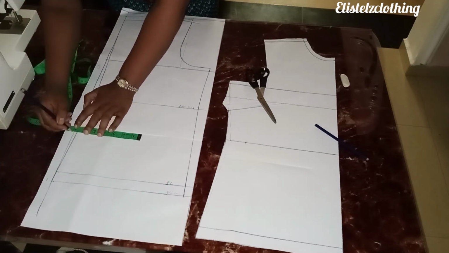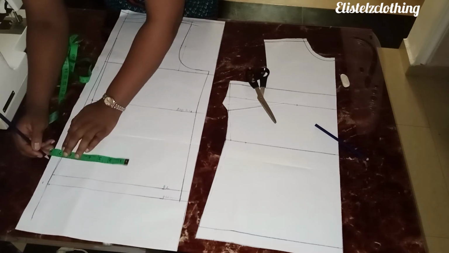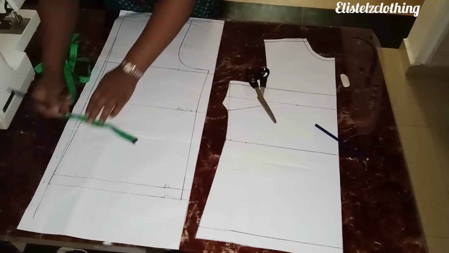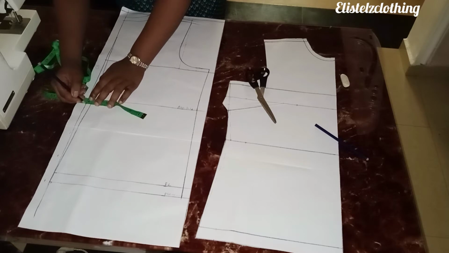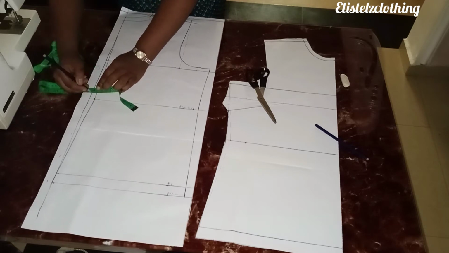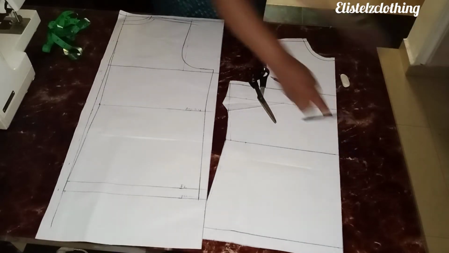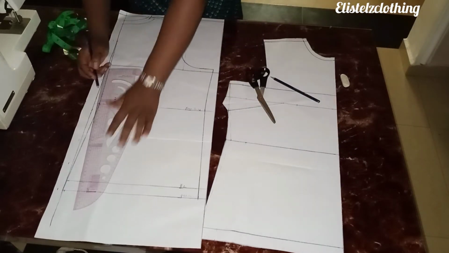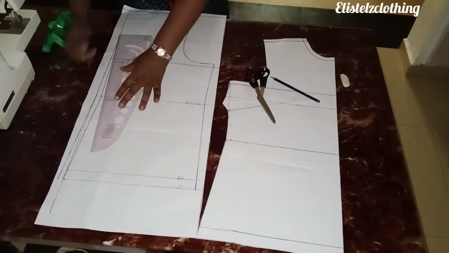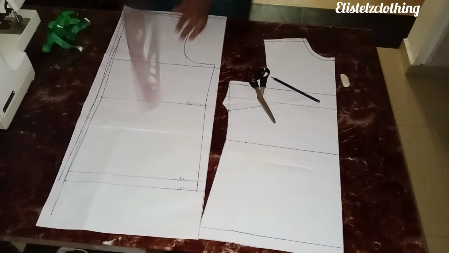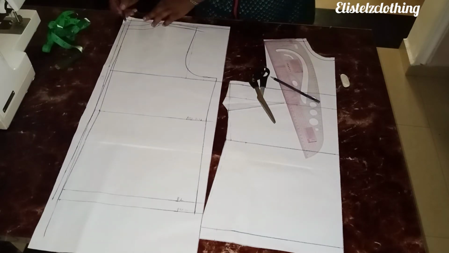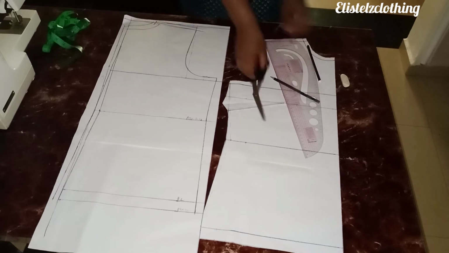Now it's going to be along the slant line that we have. So I'll go ahead and connect. Okay, so here we have it for the back. Now let's go ahead and cut.